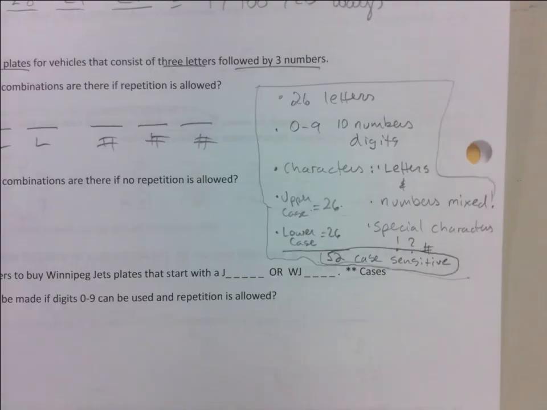This is password specific. Know that there's 26 letters, unless they say don't use I and O. Sometimes they say we do not use certain ones. You've got to subtract that, of course. If it says digits, you're assuming 0 to 9. Sometimes they say you cannot use 0. Okay, you've got to get rid of that. You're down to 9. Characters, any characters, they will have to specify. Can you use only letters? Can you use only numbers? Can you use both?